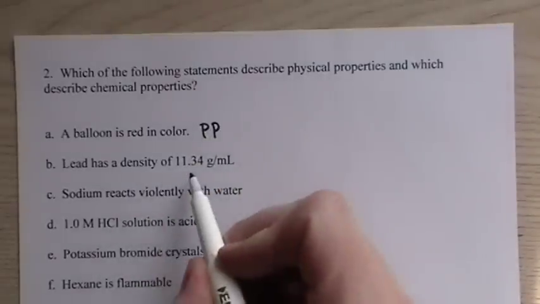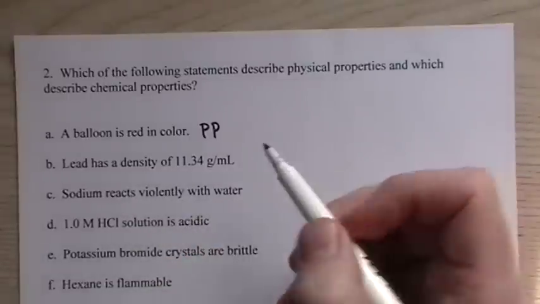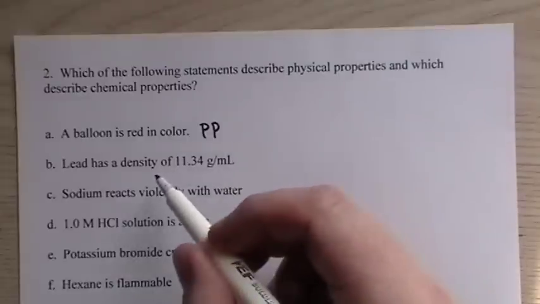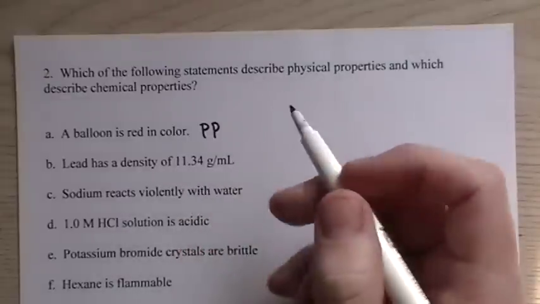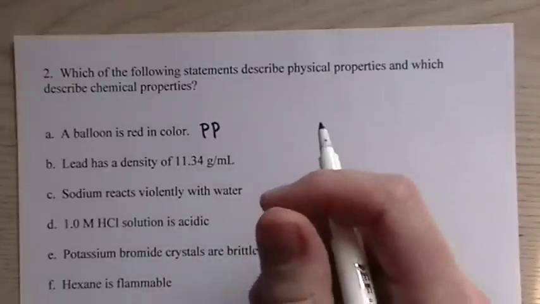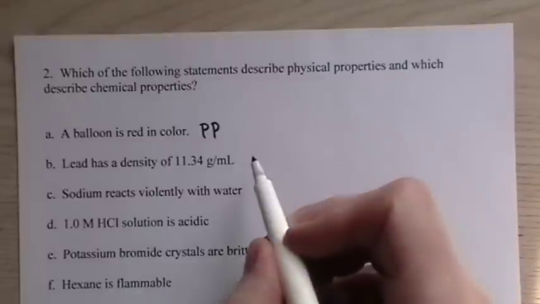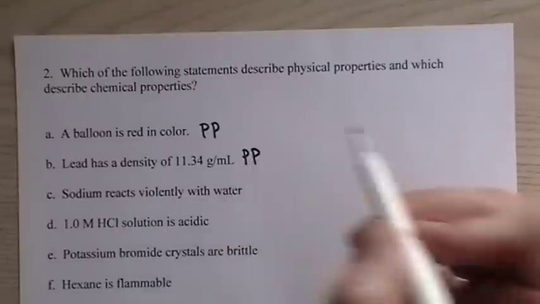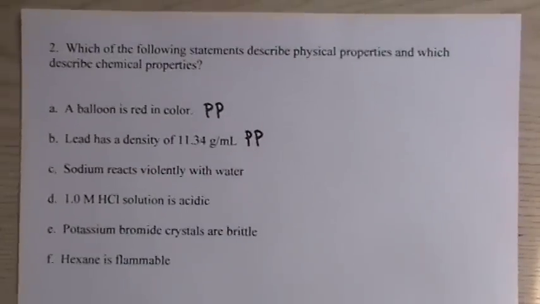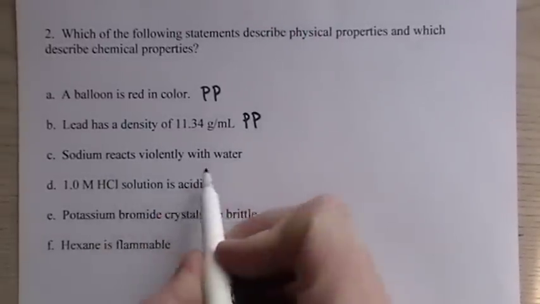Lead has a density of 11.34 grams per mL. To find the density, if it's a block of lead, you just measure the sides of the block, figure out its volume, put it on a scale, and find out its mass. So the density can be found without a chemical process. So this is a physical property as well. If you can just look at it or work with it without changing what it is, it's going to be a physical property.